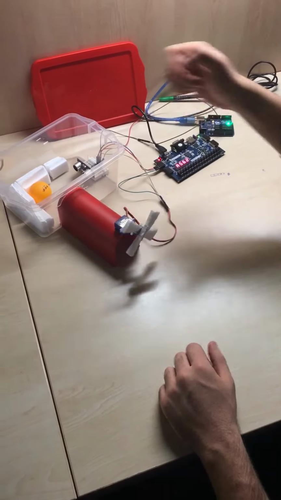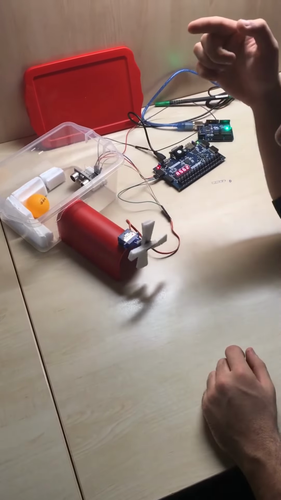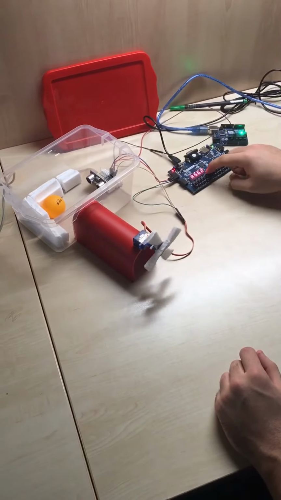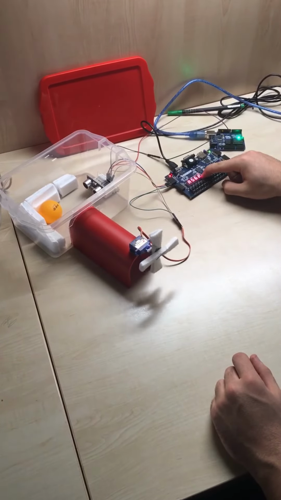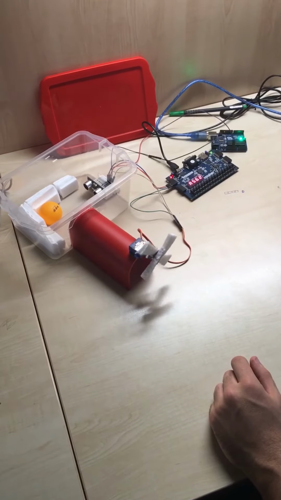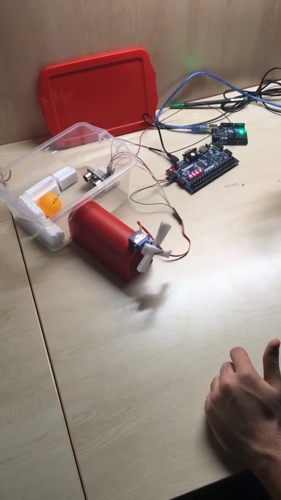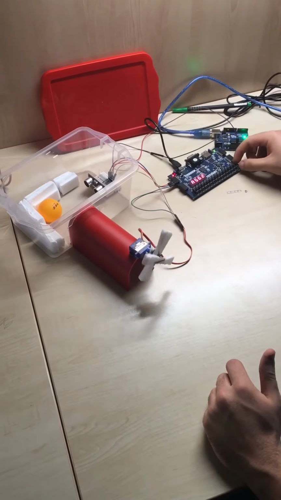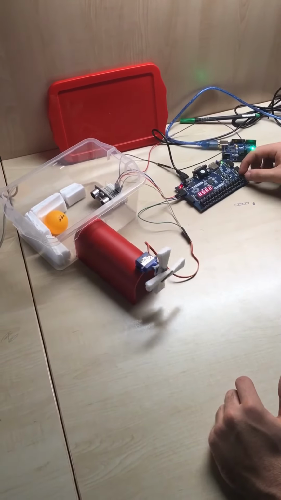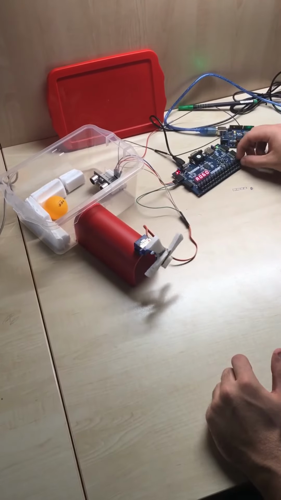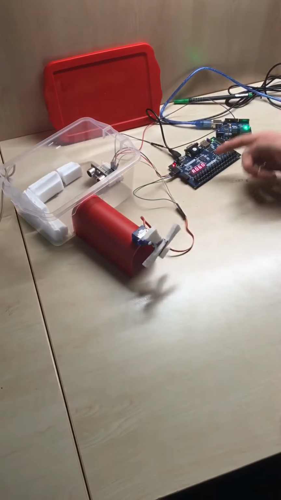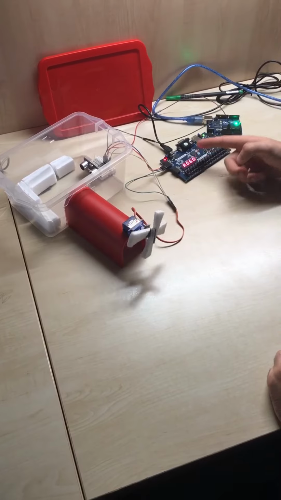As you see here, although the ball is inside of the box, the score isn't increased. It shows that my circuit works properly and the game just needs to be reset. After we reset the game, as you see here, both the score and the attempts are set to 0.